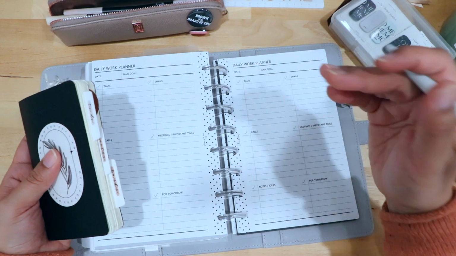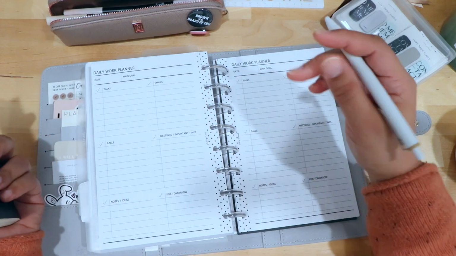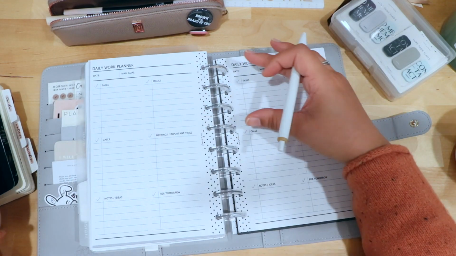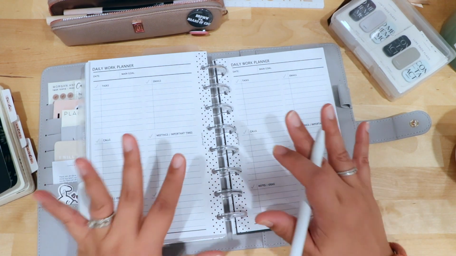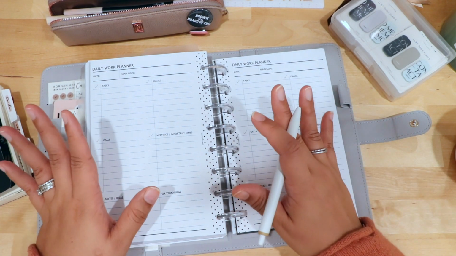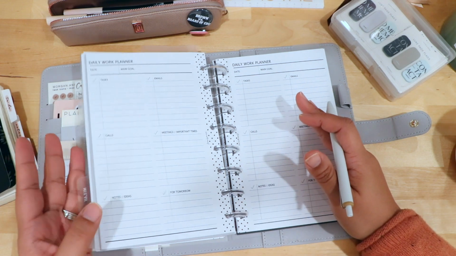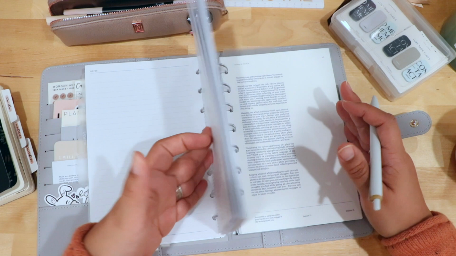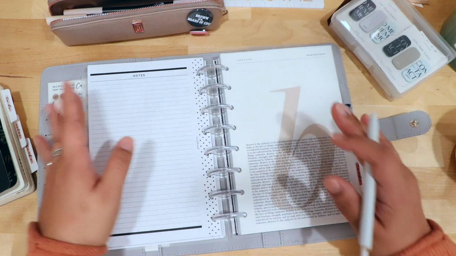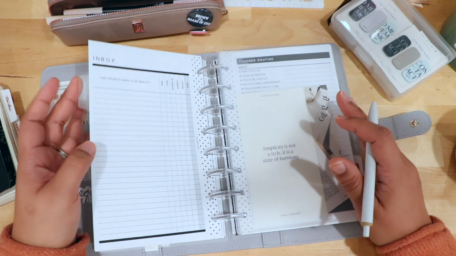Your daily section breaks it down even further from the week, and it just breaks down that specific week into days, and then you write down everything you need to do. So that is basically how you plan using different sections of your planner. I hope this was helpful in determining how to plan and using specific inserts.